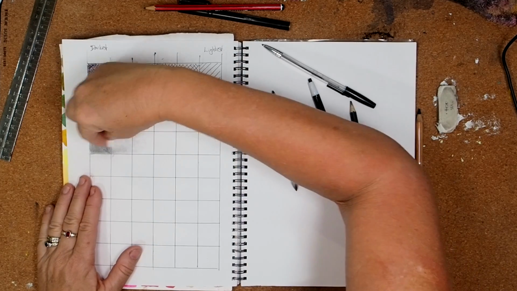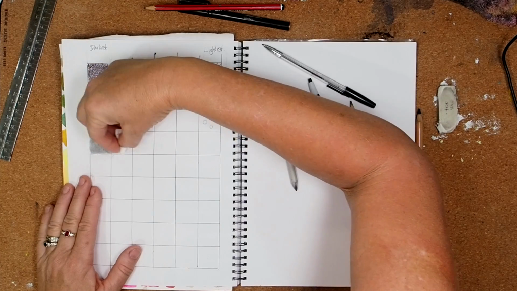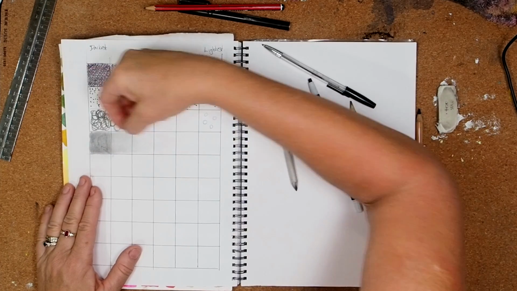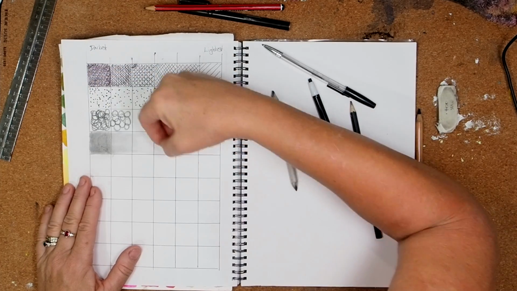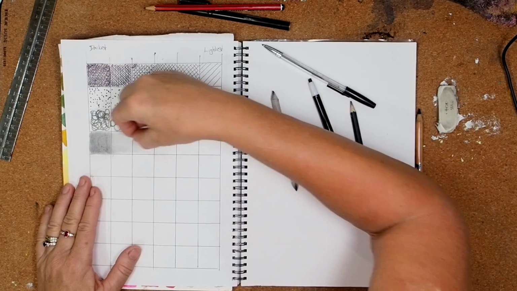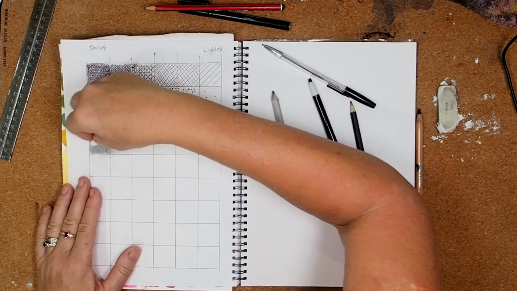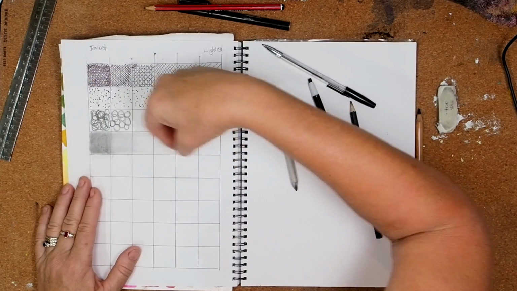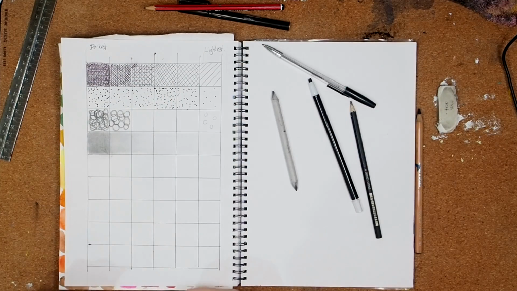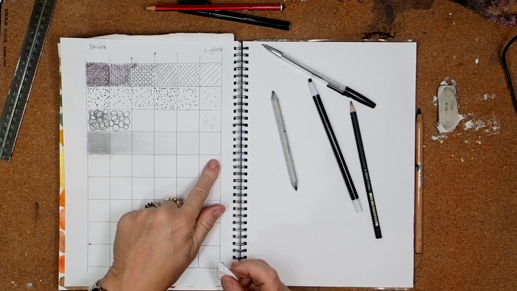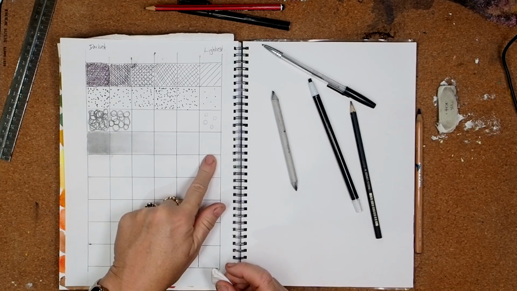And now I can use that as a pencil stub, and I can bring my values down. There we go. I've got my darkest value through to my lightest value.